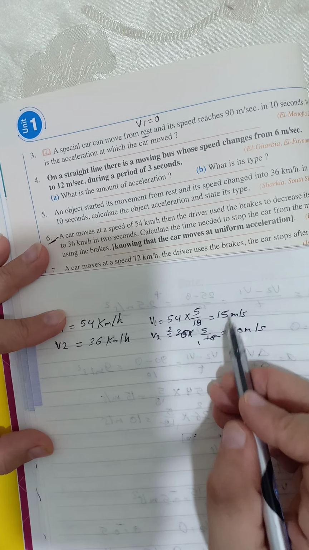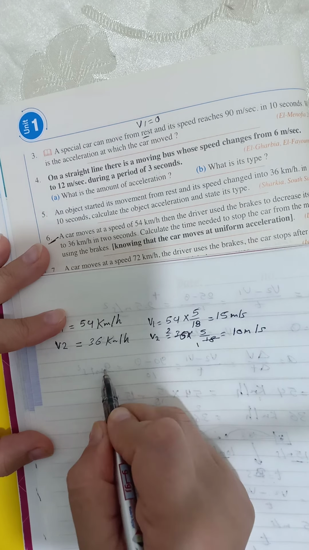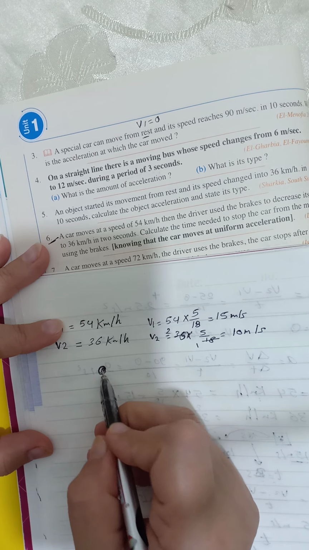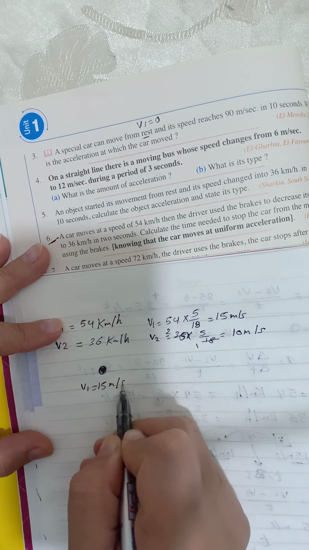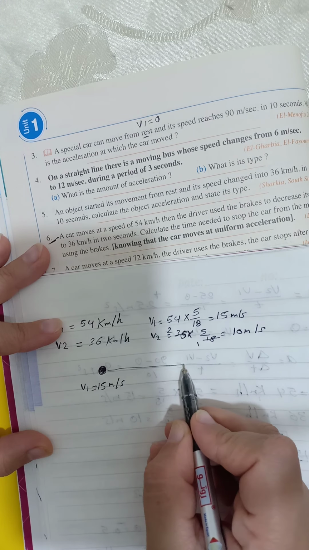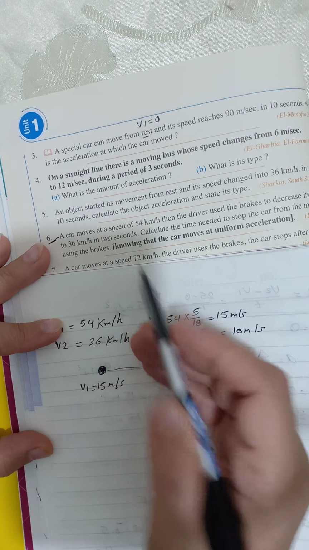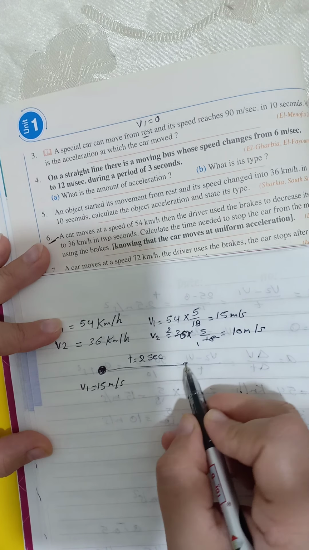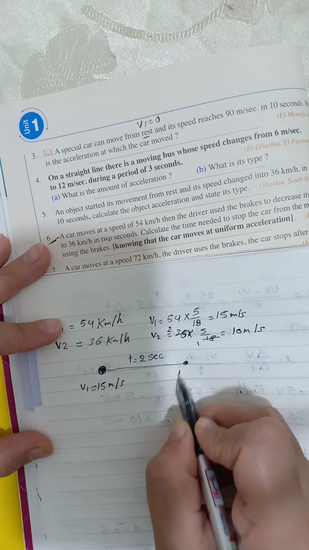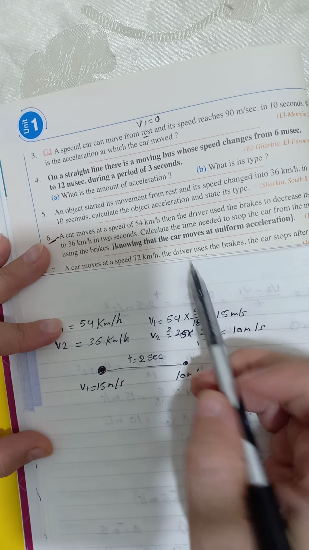We observe the speed decreases from 15 meters per second, V1 equals 15 meters per second, during 2 seconds. So the time is 2 seconds, time equals 2. Its speed becomes 10 meters per second.